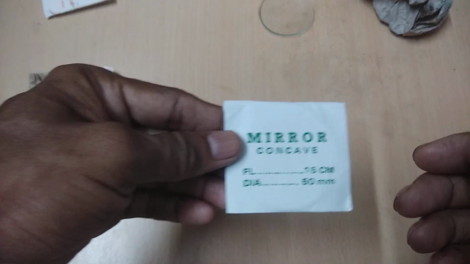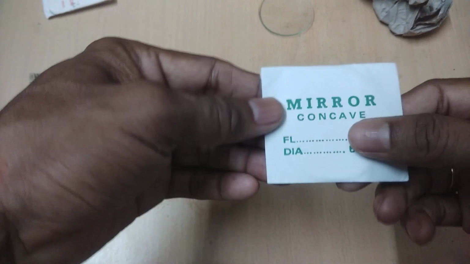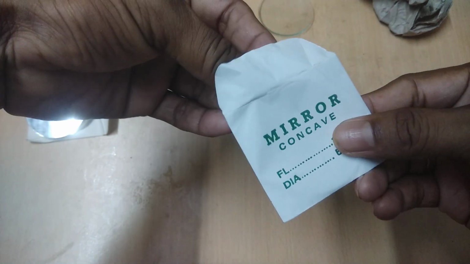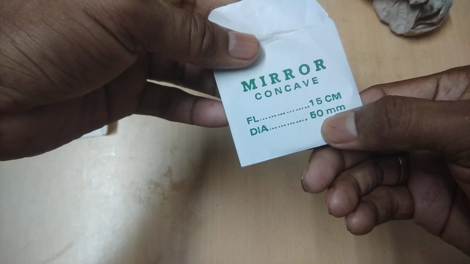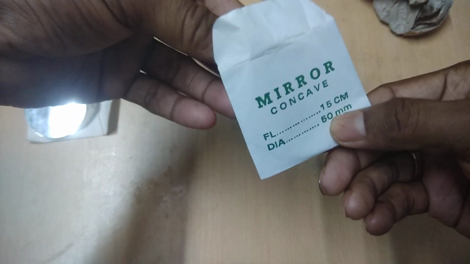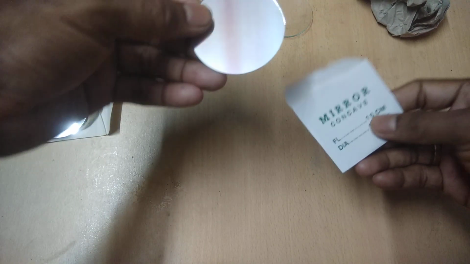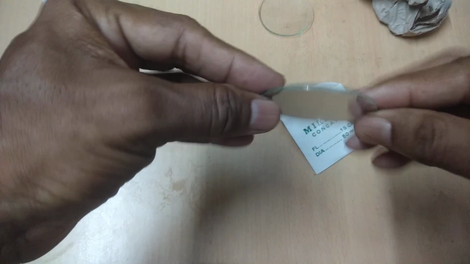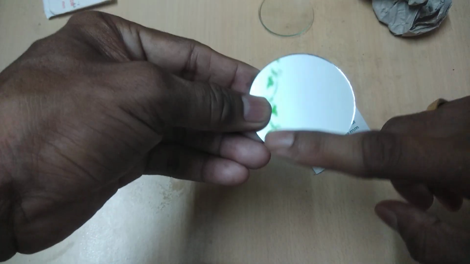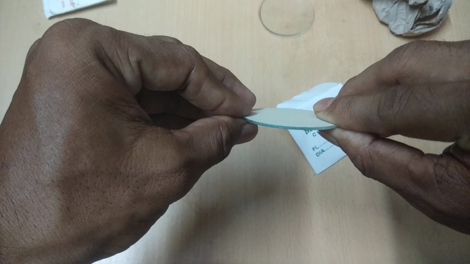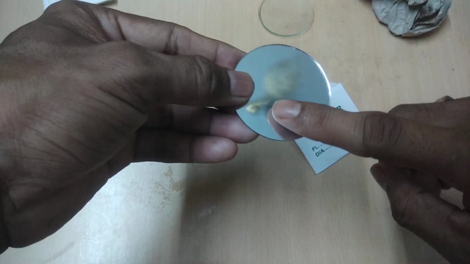Now I will show you another apparatus like this. You see, this is a mirror, a concave mirror. I will show you a concave mirror of focal length 15 cm and diameter 50 millimeter. See, this is a concave mirror. You see, this is concave, this is round, right? This is somewhat concave, right?